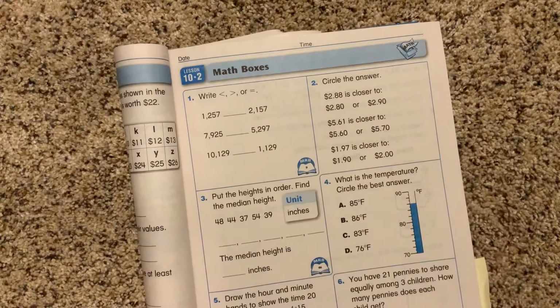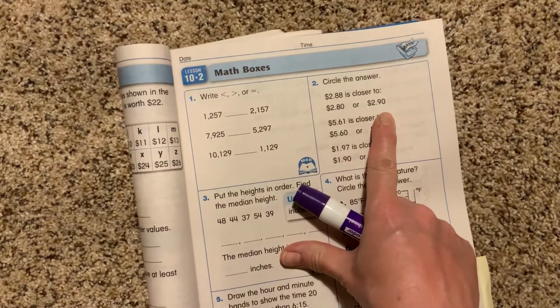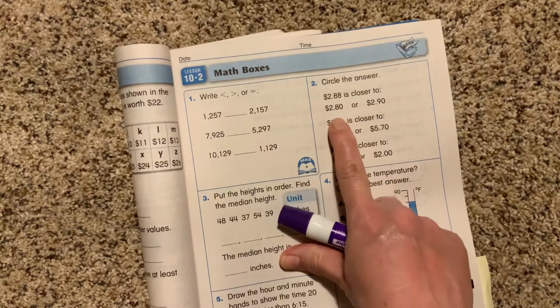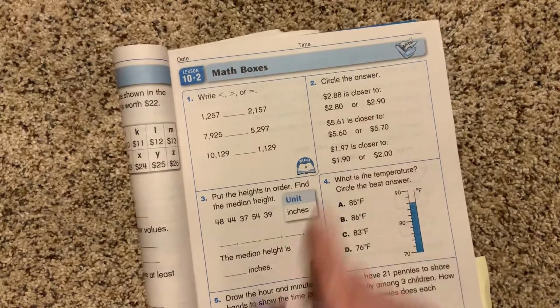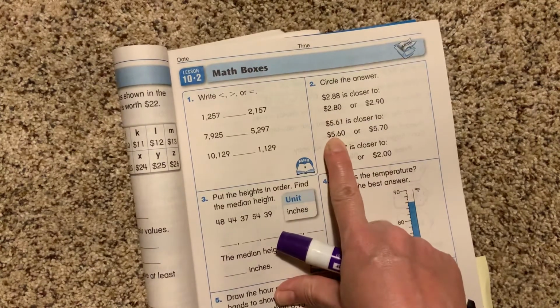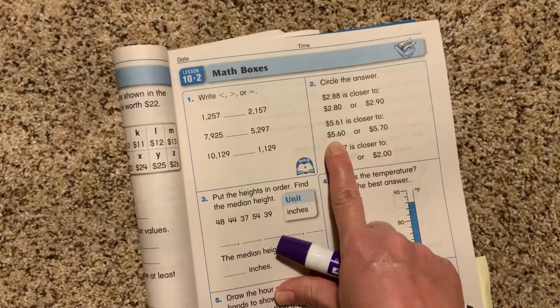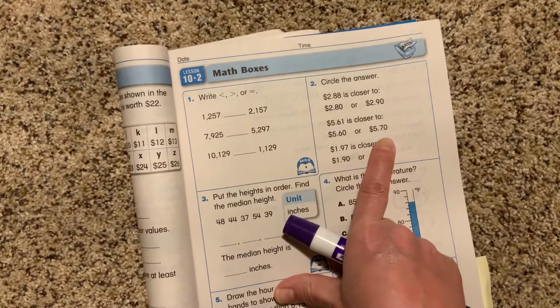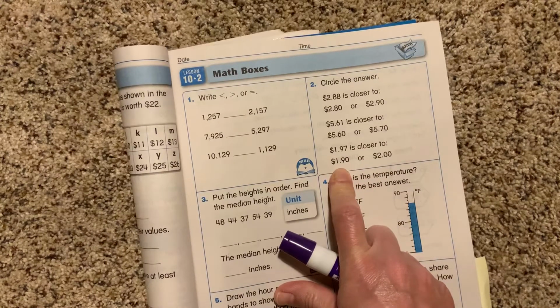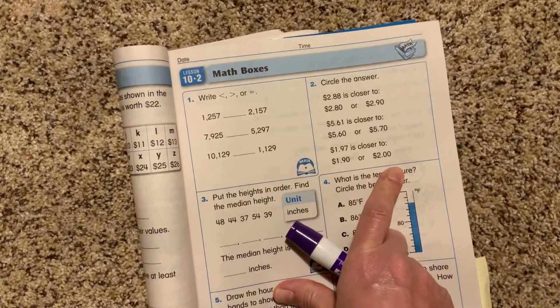All right, moving on to number 2, circle the answer. $2.88 is closer to, is it closer to $2.80 or $2.90? Thinking about 88 cents. Is 88 closer to 80 or 90? Mark your answer. $5.61. Is it closer to $5.60 or $5.70? And $1.97. Is it closer to $1.90 or $2?